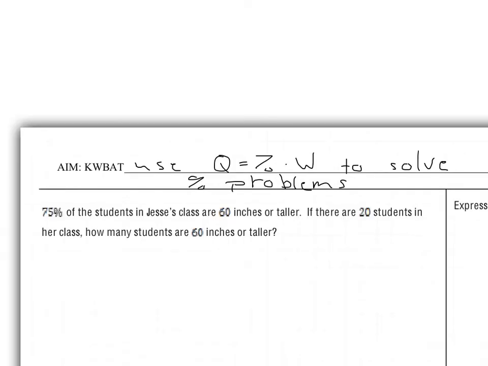So as we go through and we solve this one, it's 75% of the students in the class, so the whole is going to be the number of students in Jesse's class. So we're looking at quantity equals percent times whole.